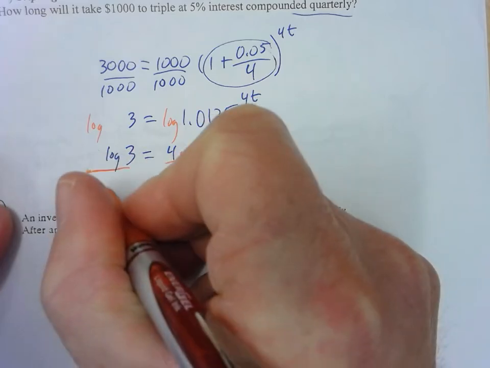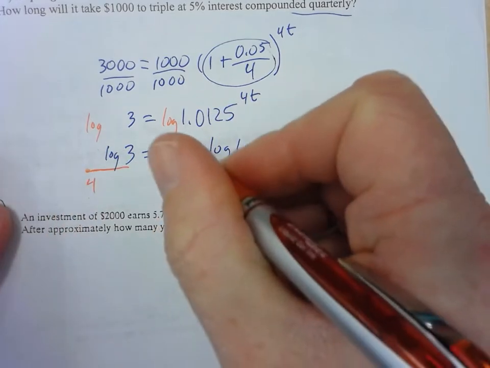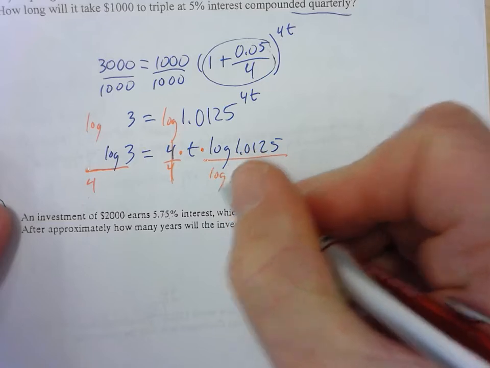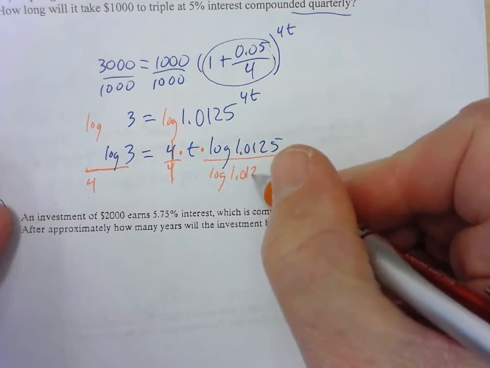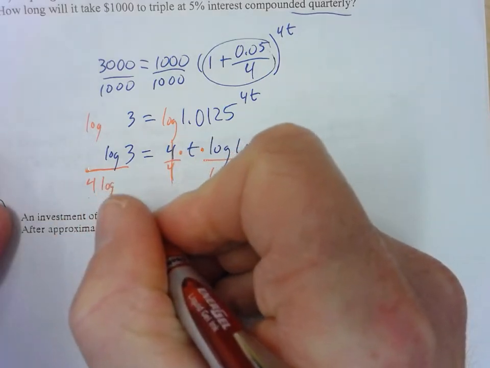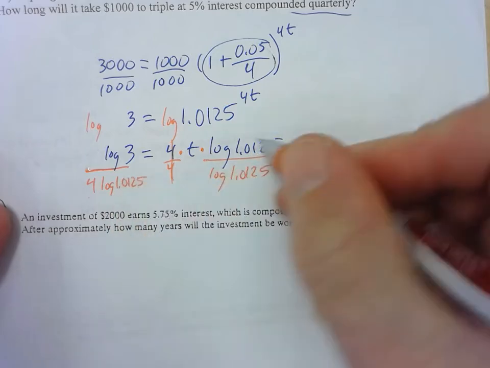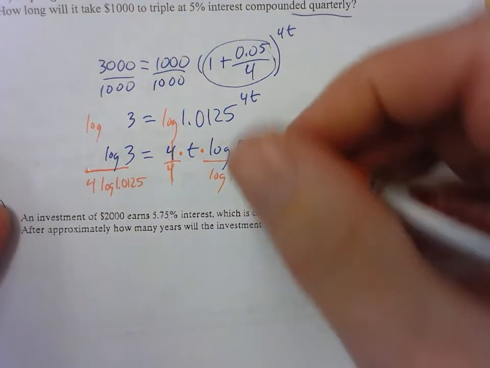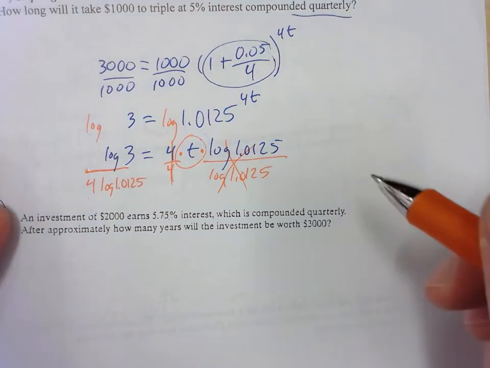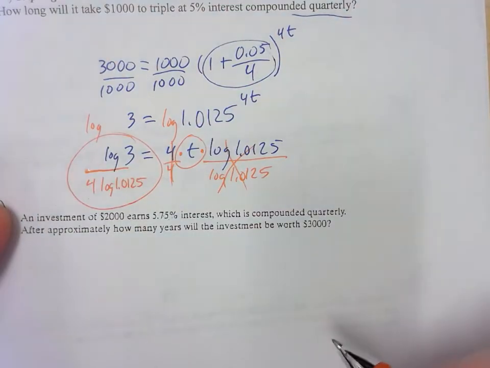So I'm going to divide by 4 on each side to get rid of that. And then I'm going to divide by the log 1.0125. Okay, and this cancels out. T is by itself. That's the exact answer.